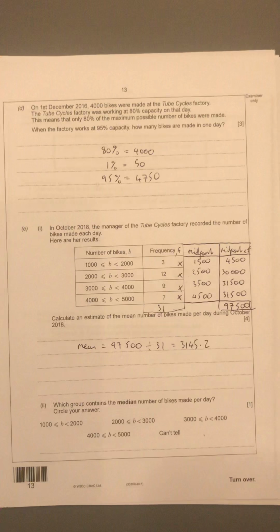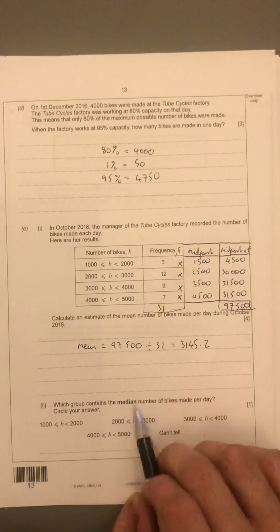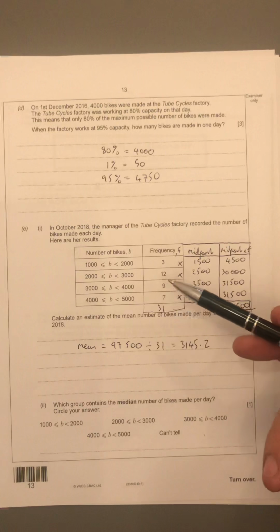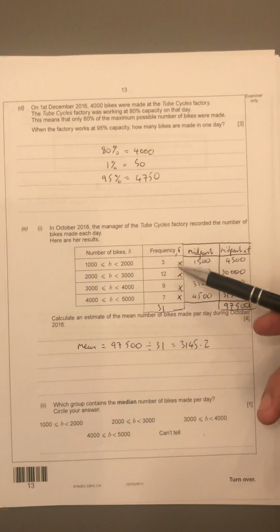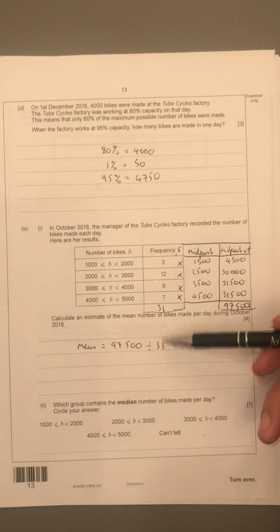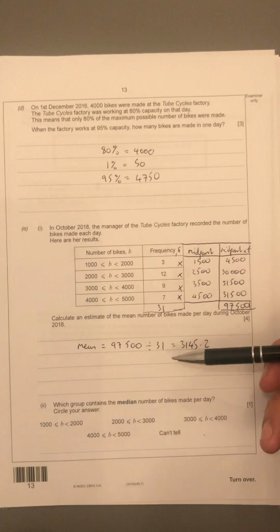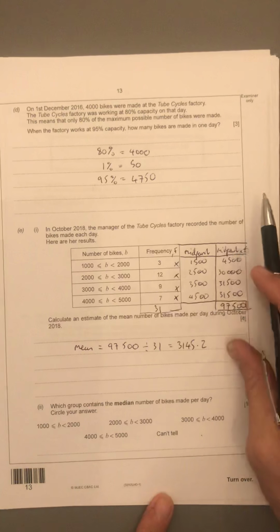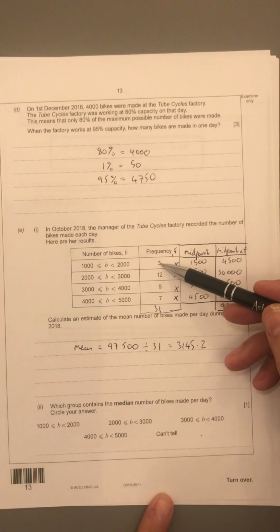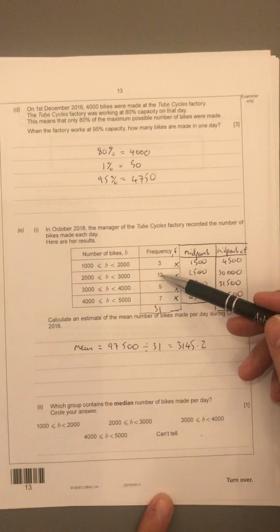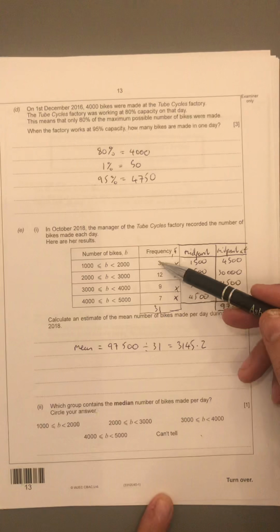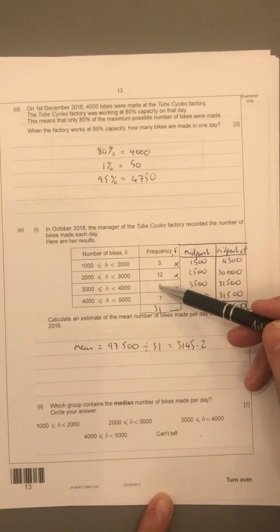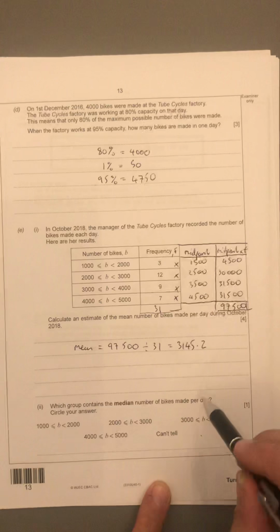Which group contains the median number of bikes? Well, median sounds like the word medium, so which group contains the middle value? Well, you've got 31 bikes, so the middle value of 31 numbers is going to be the 16th number, or the 15.5th, and then rounded up to 16. Well, 3 of your days are here, then you've got 12 there, so your first 15 are in these two groups. The 16th one will actually be in this group here, 3,000 to 4,000.